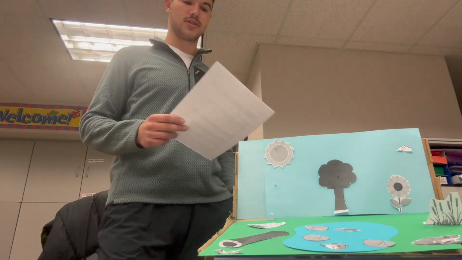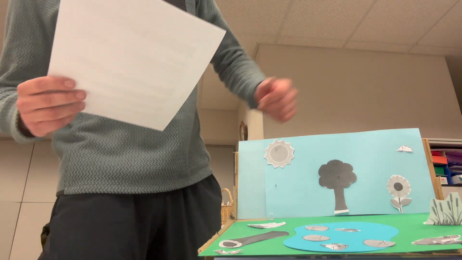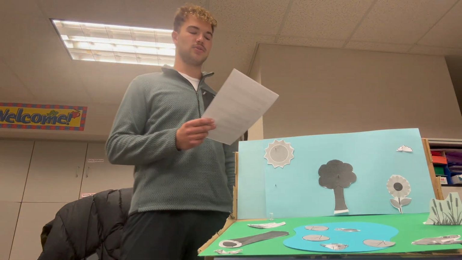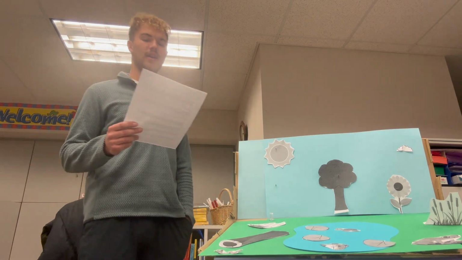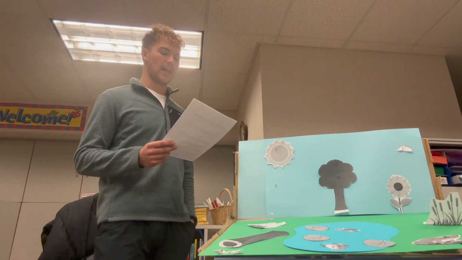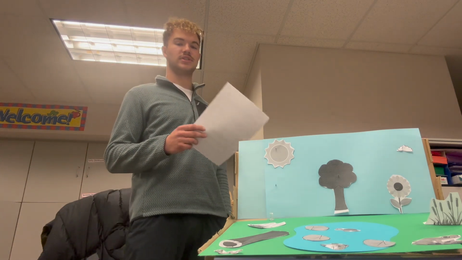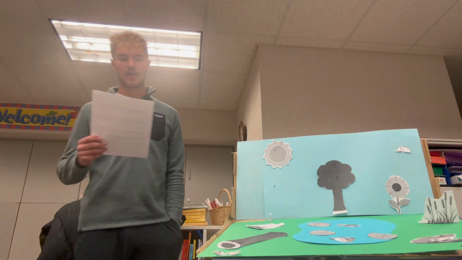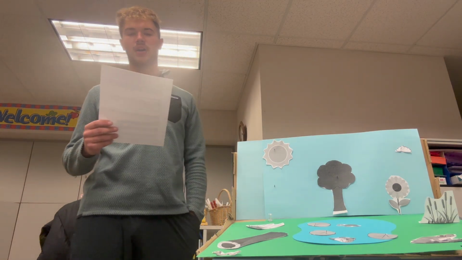And then clouds. We have quite a few clouds here in the ecosystem that we made. Clouds bring water to the ecosystem, like rain. Water is very essential for all living things. It helps plants grow, animals stay hydrated, and algae thrive in the ponds, all part of our ecosystem.